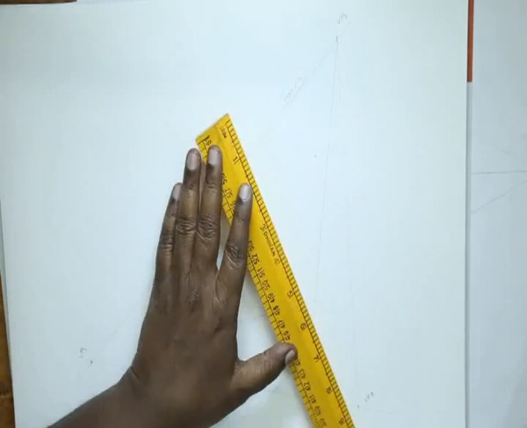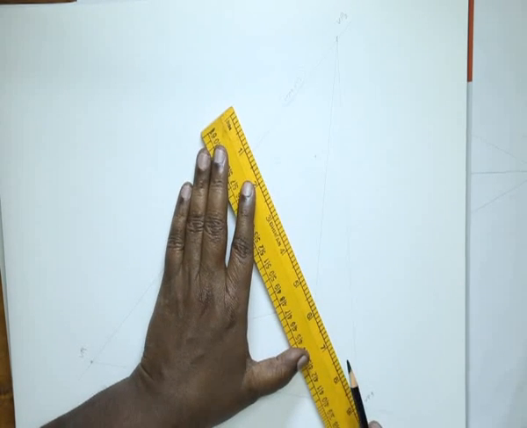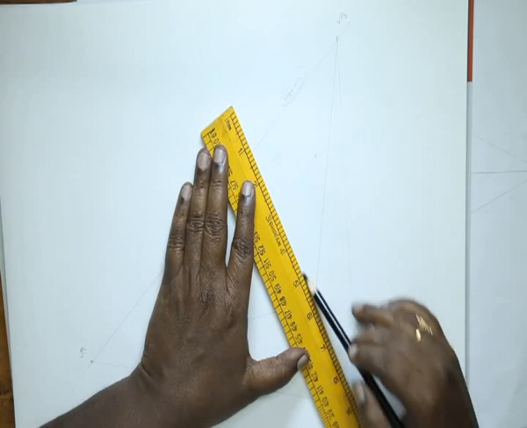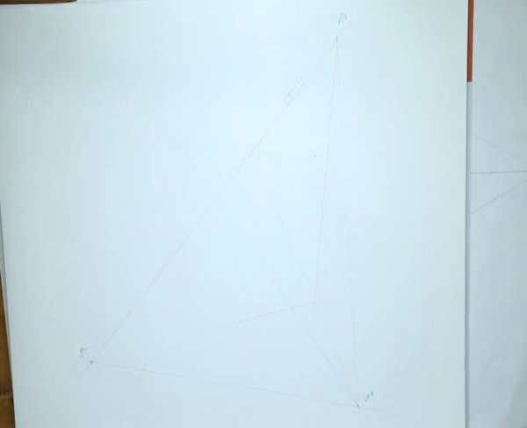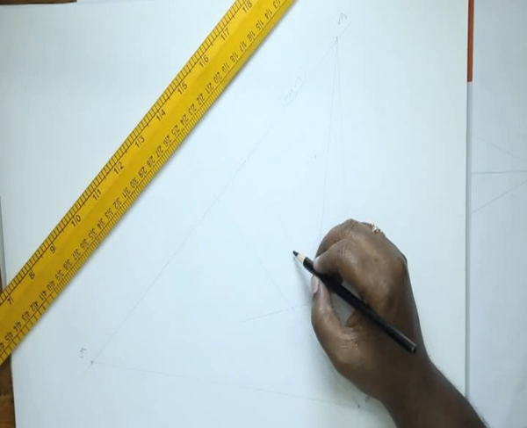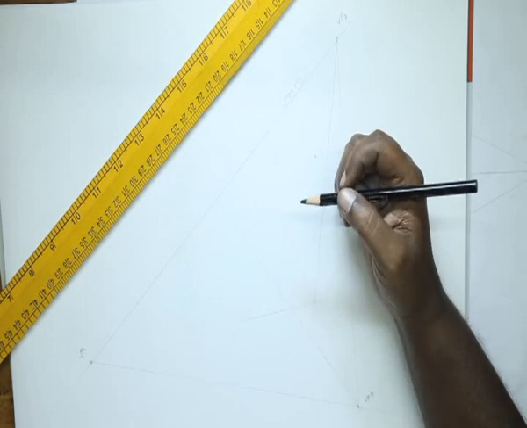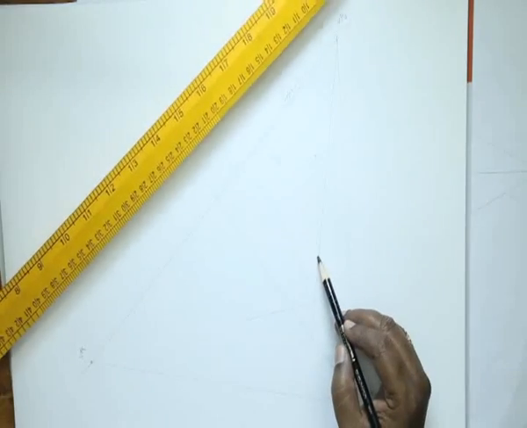I've taken very randomly, and this intersection is coming out of vanishing point 3. Fine. Okay, so I am going to take some random height, some length. Yeah, fine.